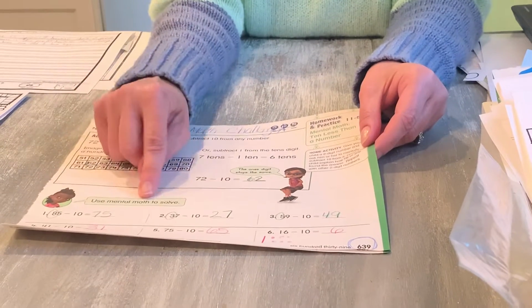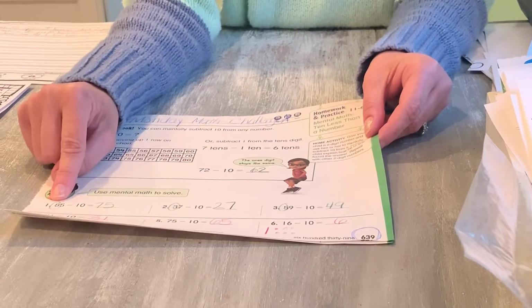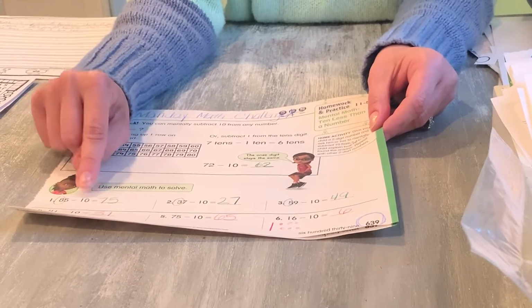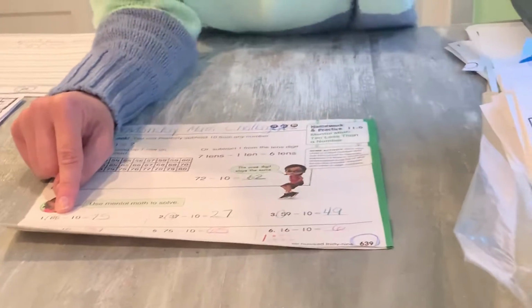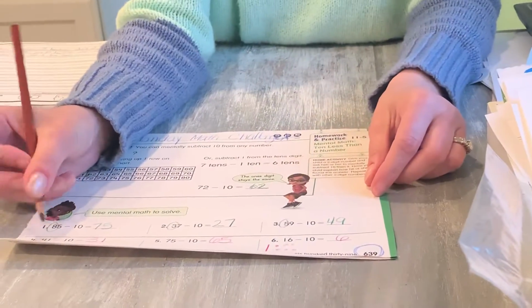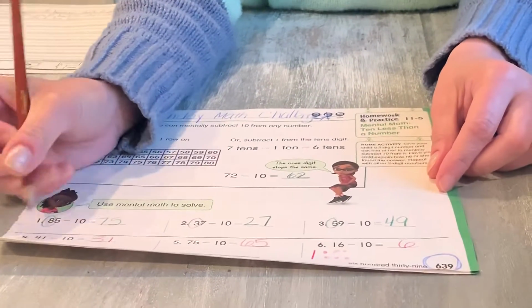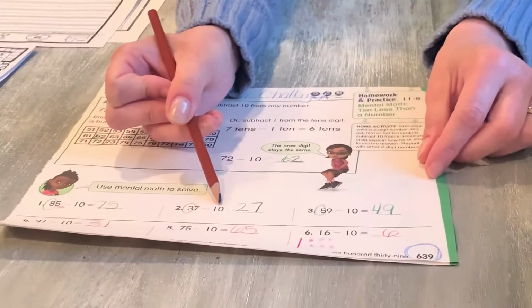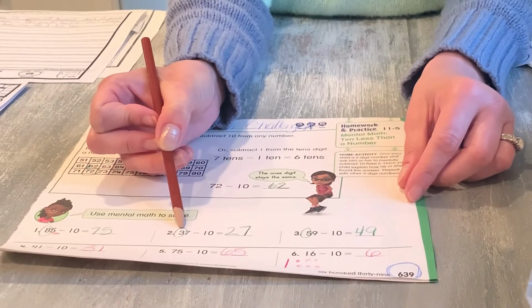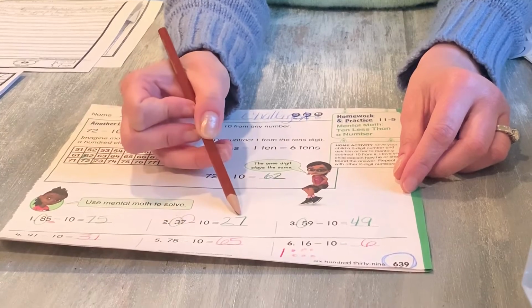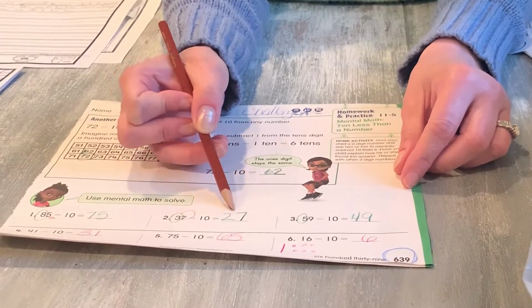All right, so use mental math to solve. And again, I'm going to look at the digit in my tens place. I'm going to change that to be 1 less, and I'm keeping the number in my ones place the same. Okay, so 85 minus 10, 10 less than 85 is going to give me 75. The 8 tens become 7 tens, and the 5 ones stay the same. 37 minus 10, I look at the tens place, it's a 3. So 3 tens becomes 2 tens, and the 7 ones stay the same. 37 minus 10 equals 27.